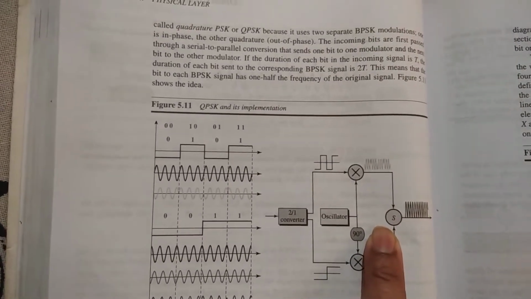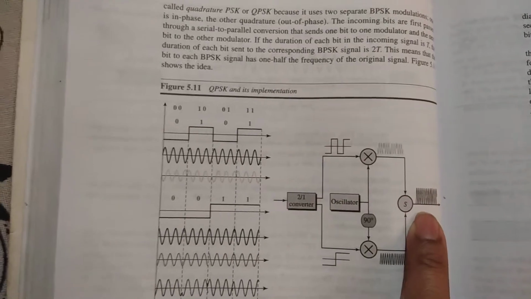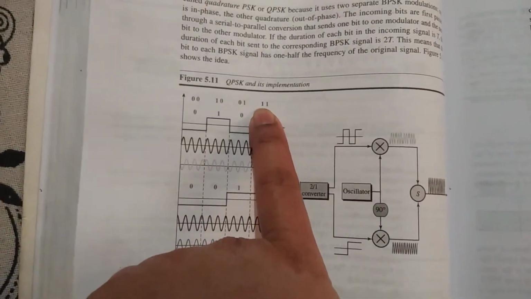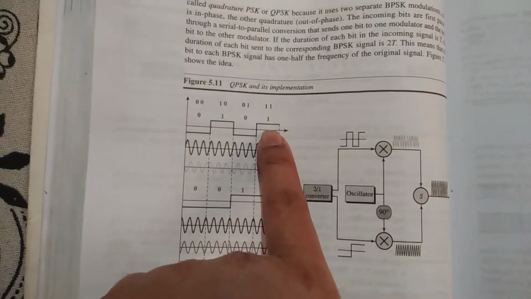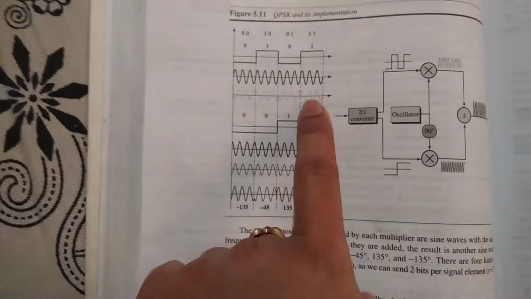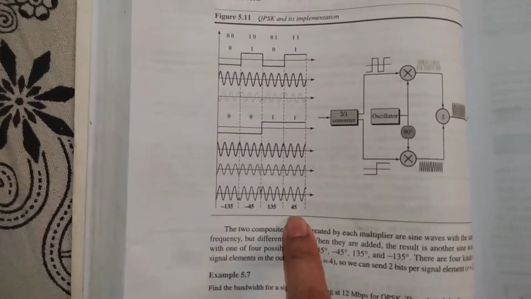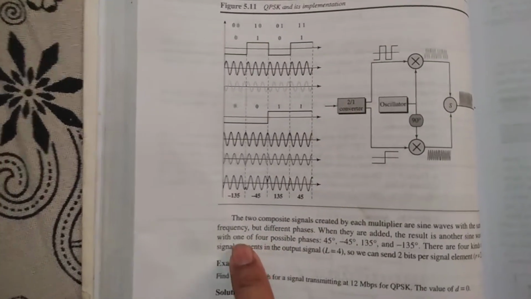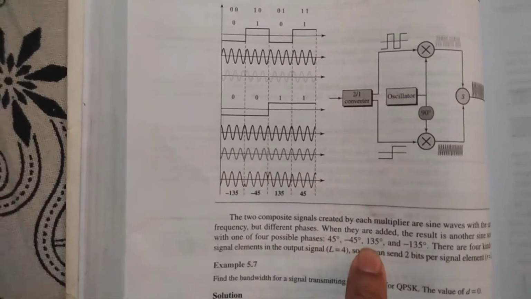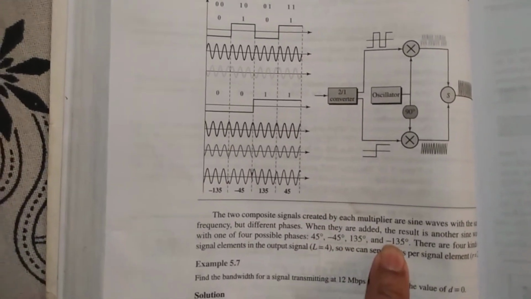When we add these carrier signals, we'll get the resultant analog signal, which will be related to your digital input or digital signal. And what we'll get is, for 2-bit information, 4 different phases, with 4 possible phases: 45 degree, minus 45 degree, 135 degree, and minus 135 degree.